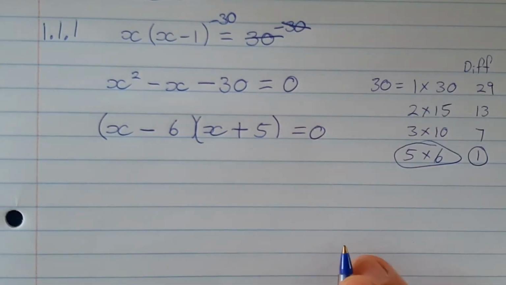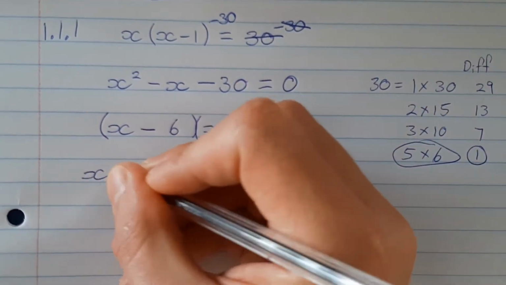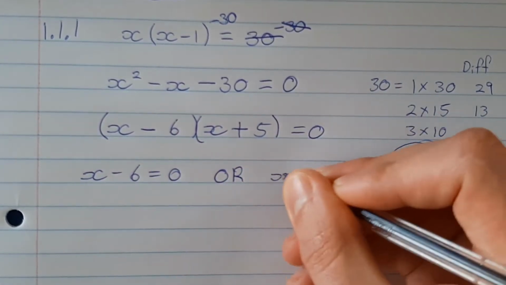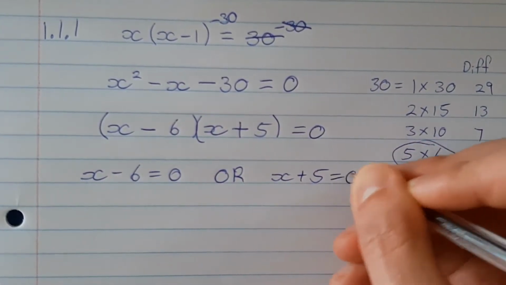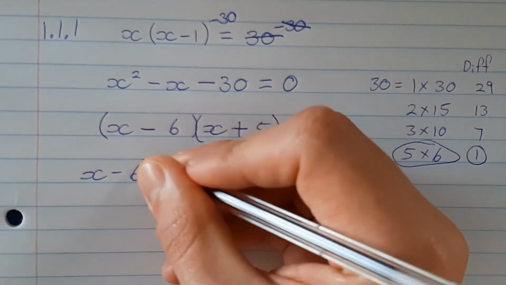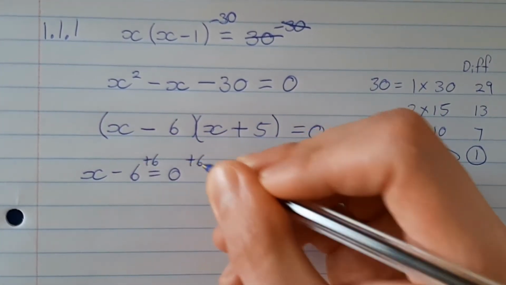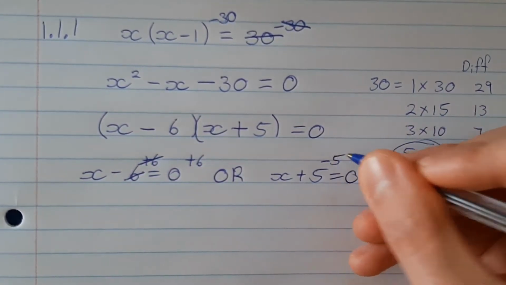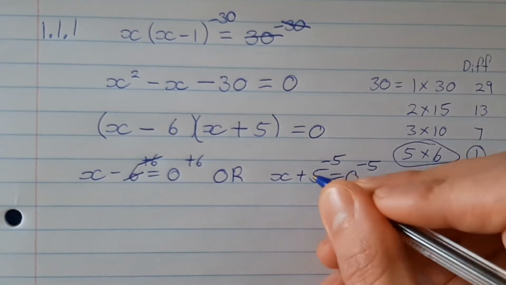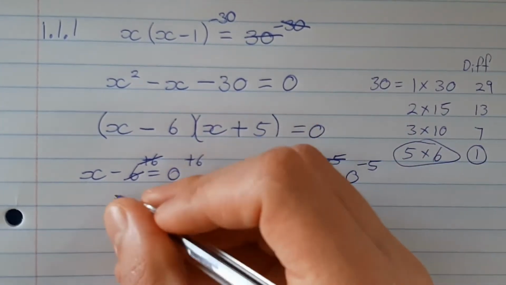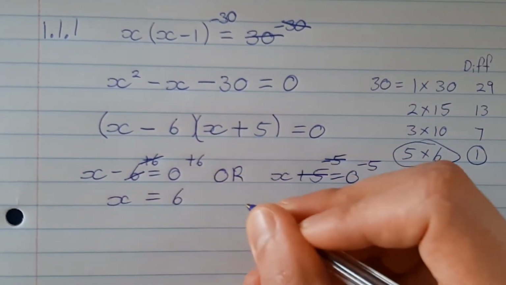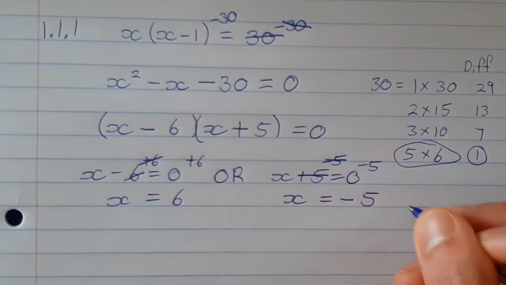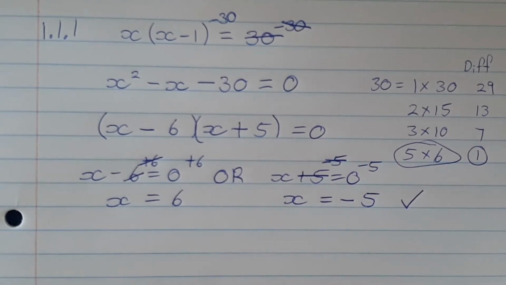We can write each bracket separately because if either of these brackets equals 0, the whole left hand side will equal 0. Again, we balance each equation and find the values of x that will satisfy the question. Full marks.